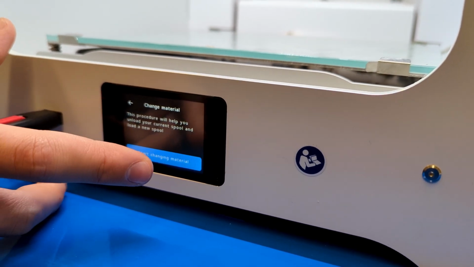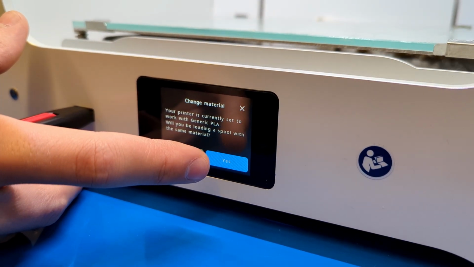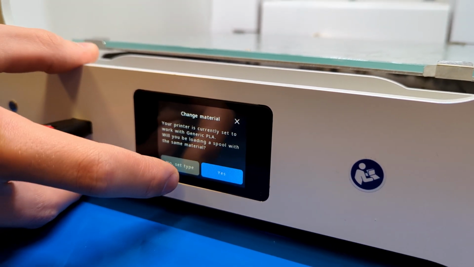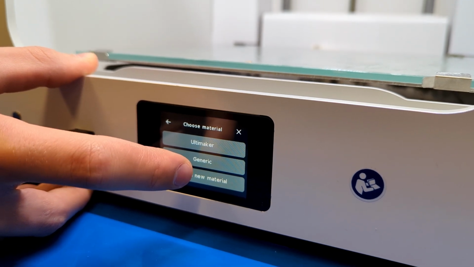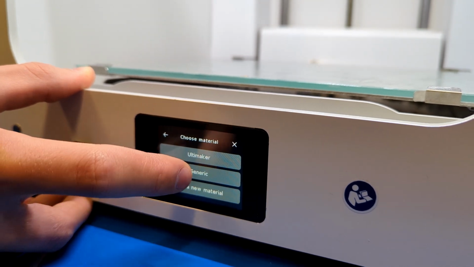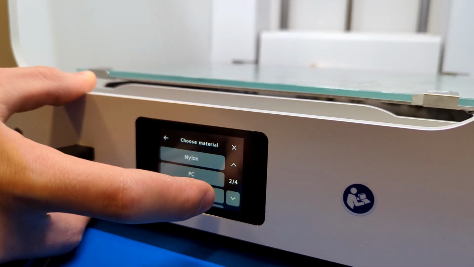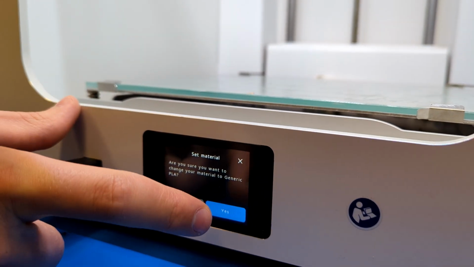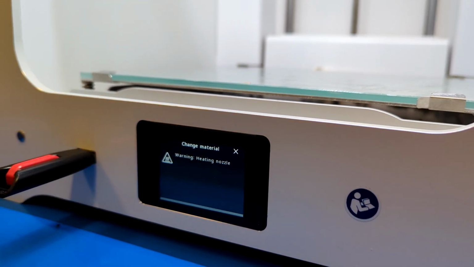So it'll ask you, do you want to do it? Yes. Then right now it's set on generic PLA. You want to set it to the right type. So just always use this and set the type. Right now we're replacing it with eSun filament, which doesn't have an option here, so we just click generic PLA. But if you were using Ultimaker filament, you would just click the Ultimaker one. There'll be a similar PLA menu here. Then yes, you're sure. So now it's going to heat it.